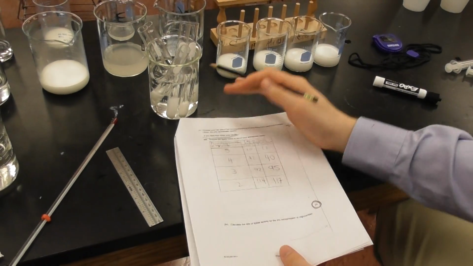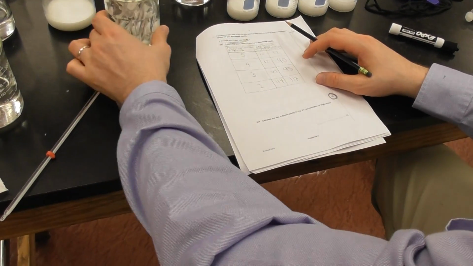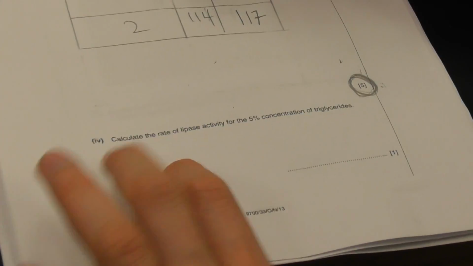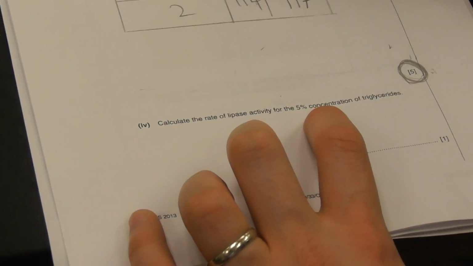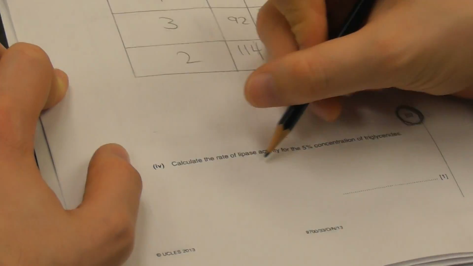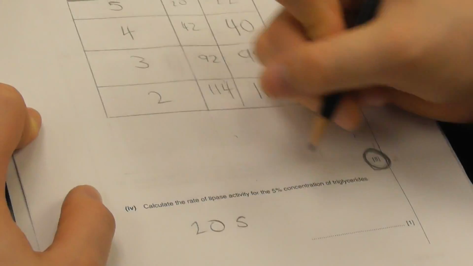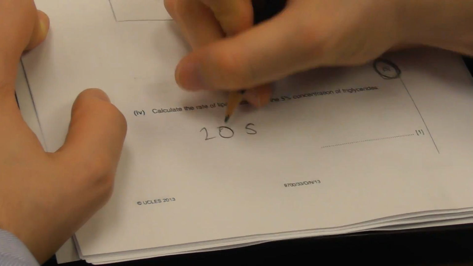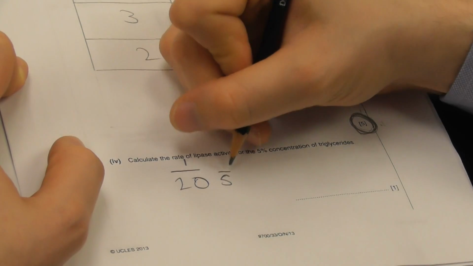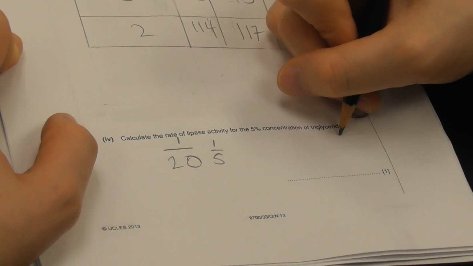Okay. All right. Now, as far as calculating the activity of lipase goes, here's how you do that. For the 5% concentration of triglycerides, it took 20 seconds. Done.